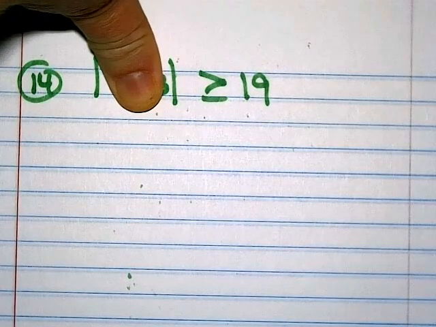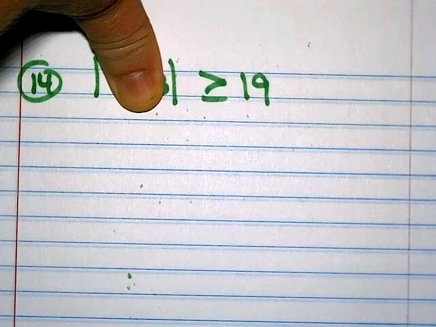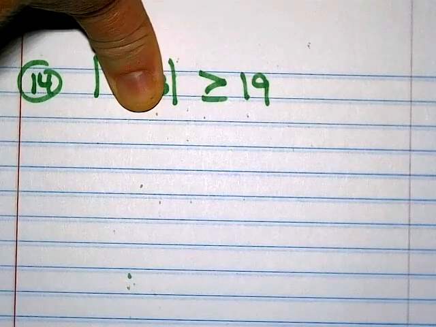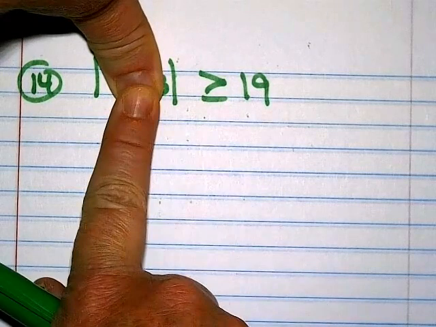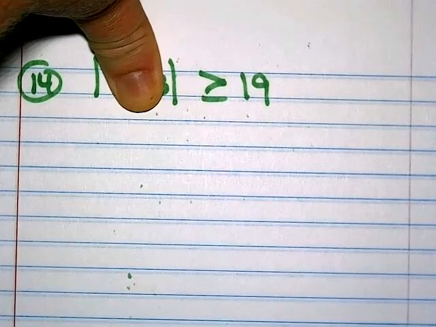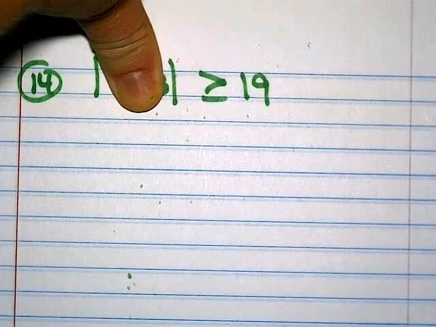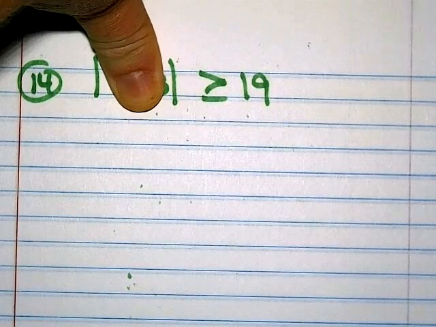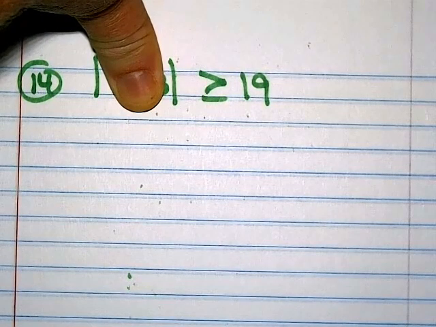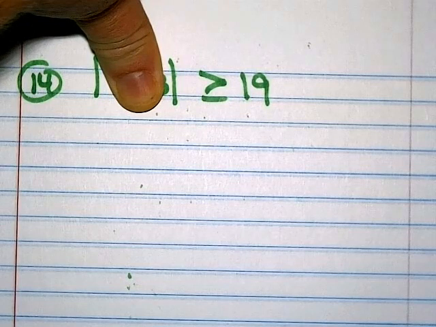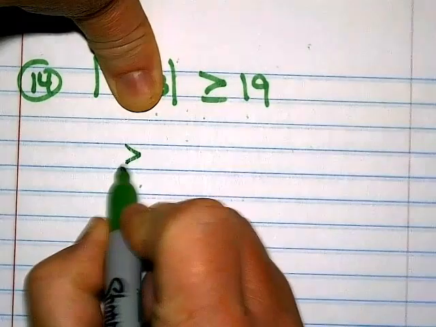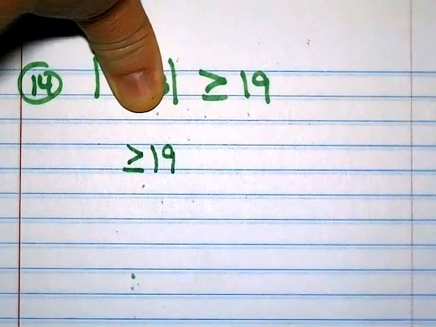But it says greater than or equal to 19. So what kind of numbers will make this true? What kind of number can you take the absolute value of and its answer be bigger than 19? Give me an example. 34 would work. 34 is bigger than 19. Would you agree? So the stuff under my thumb needs to be bigger than 19, right?